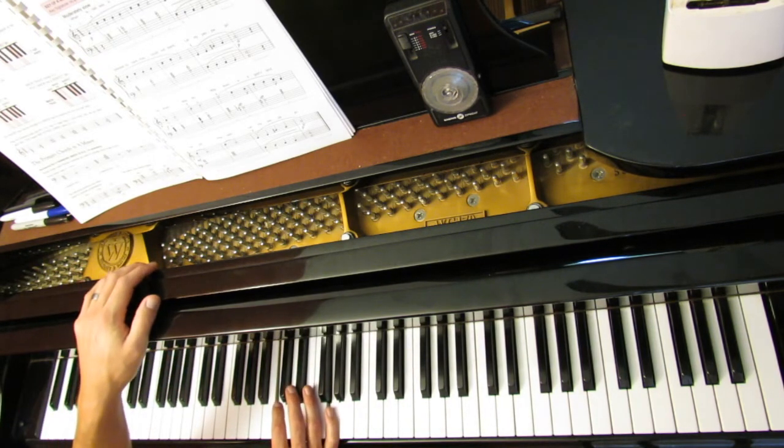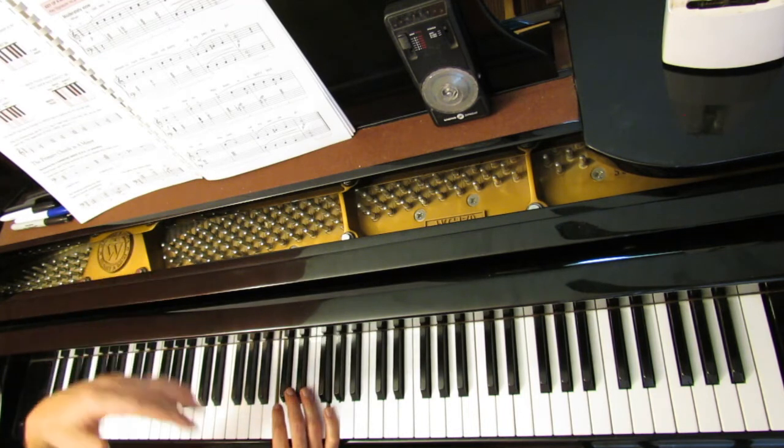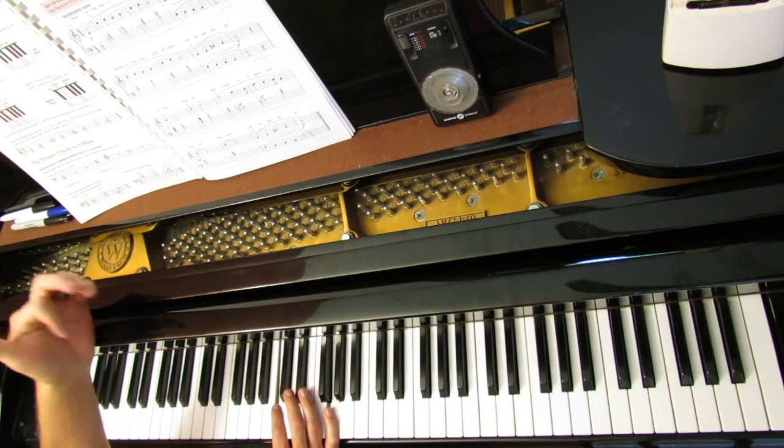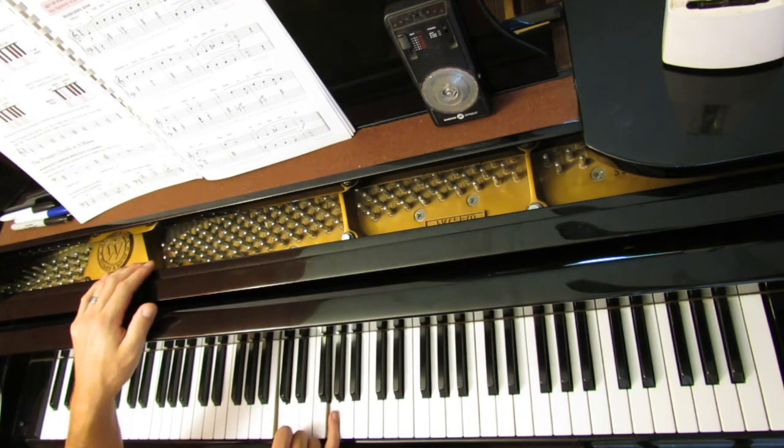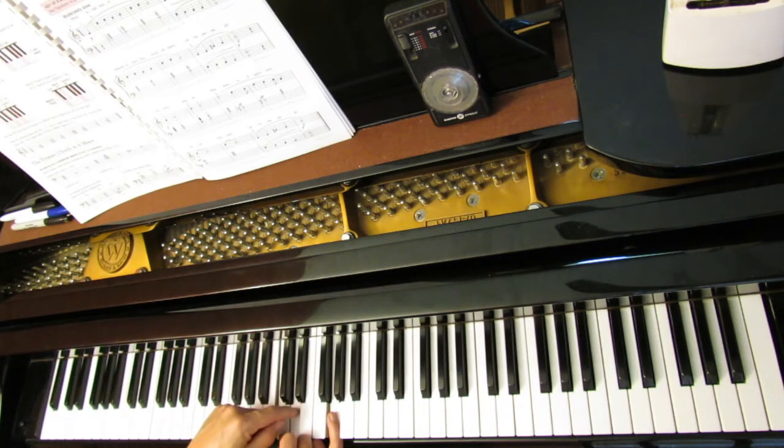You can read about the overtone series, or it's sometimes also called the harmonics. But what we want to know is that this is called a perfect fifth, and it's separated by 7 half steps. 1, 2, 3, 4, 5, 6, 7. From C to G is 7 half steps. If it's not 7 half steps, then it's not a perfect fifth.